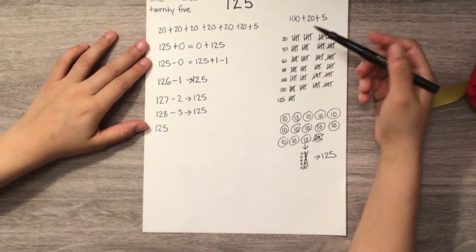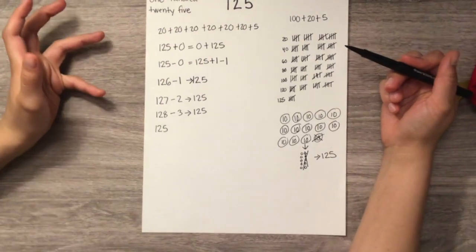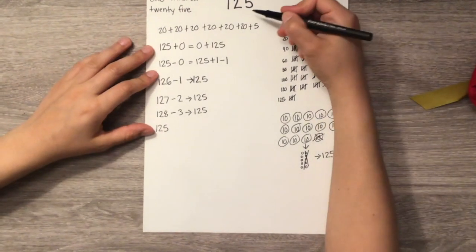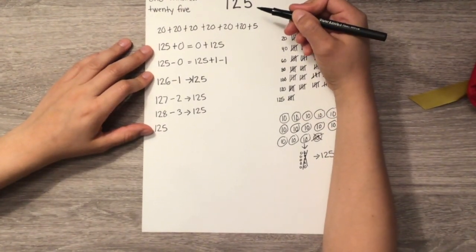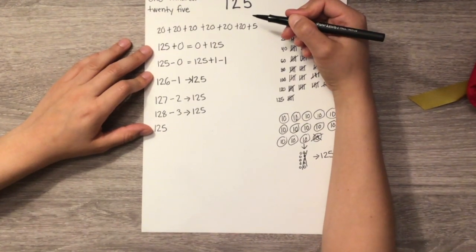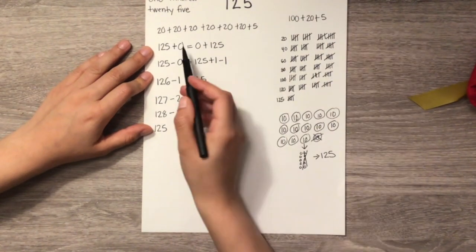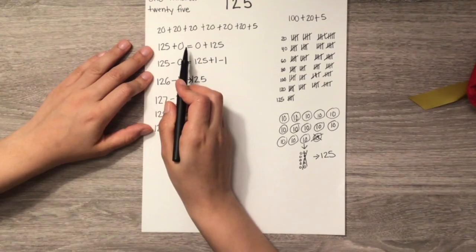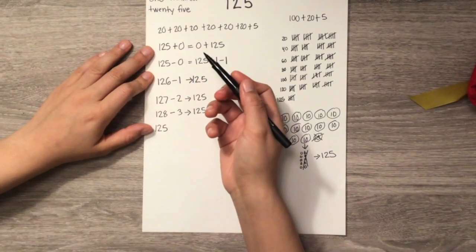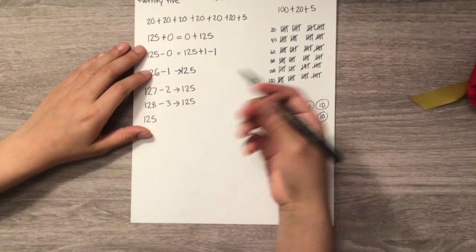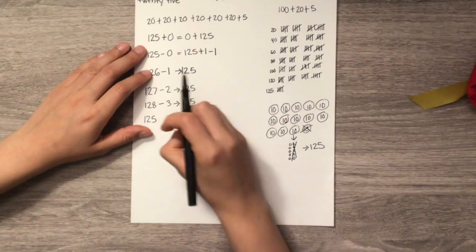So, as I was thinking about what other strategies I could show to represent the number 125, I thought of something that we noticed a while back in class that had to do with the 0. Where if we added a 0 to a number, it's basically adding no value to a number.